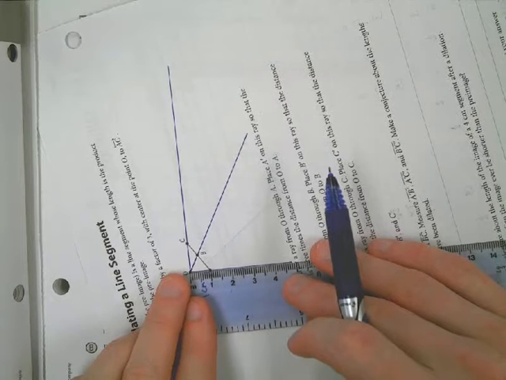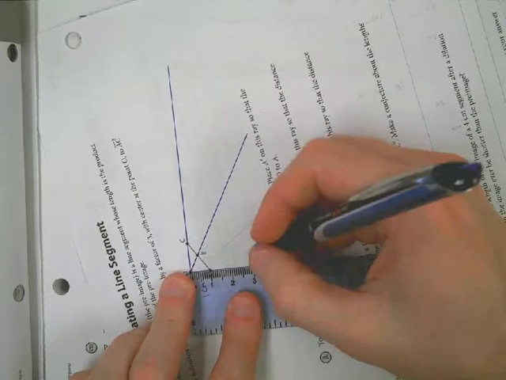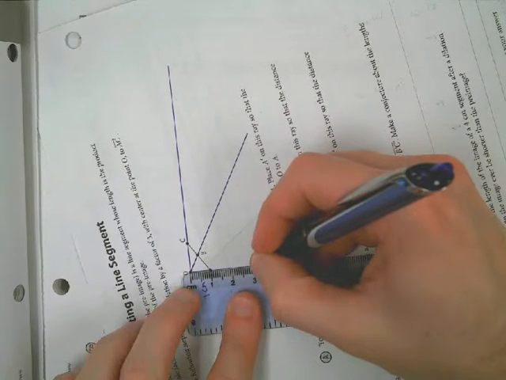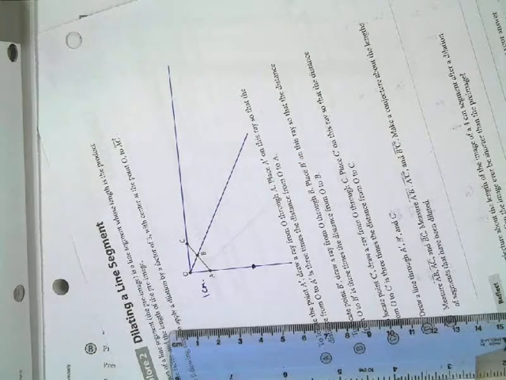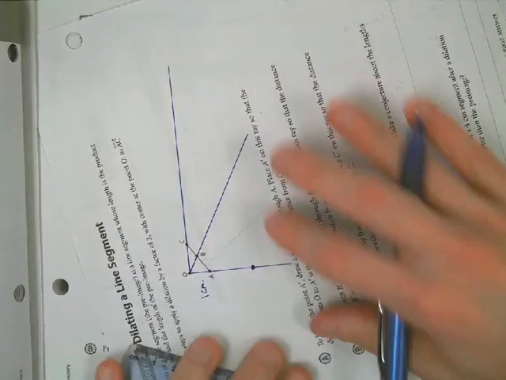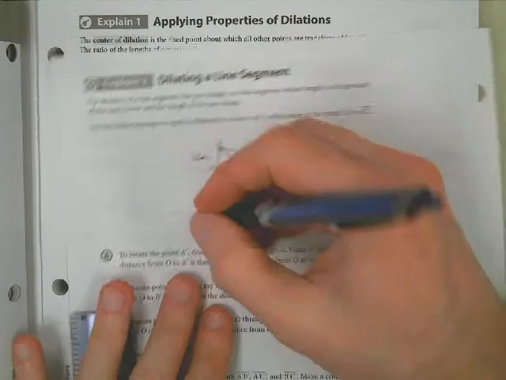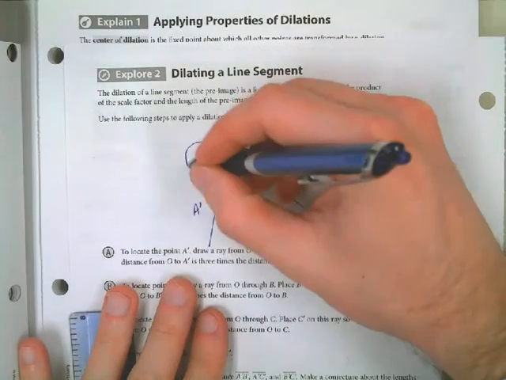So something like that. Okay. Okay, and that'll be A prime. Okay, so there's A prime.